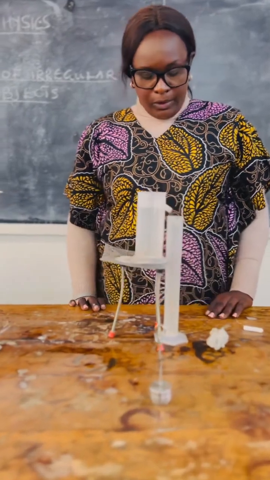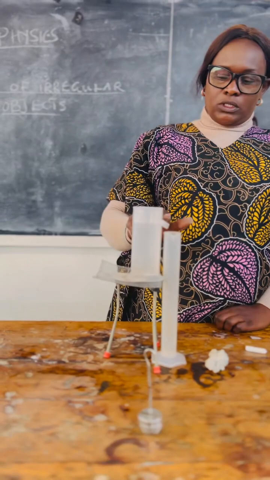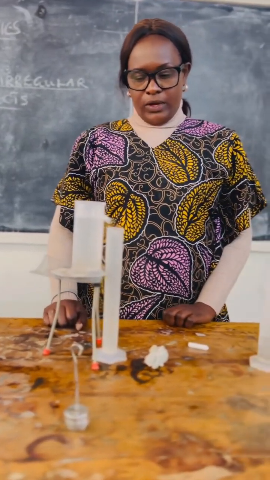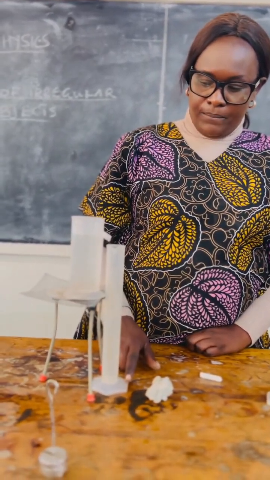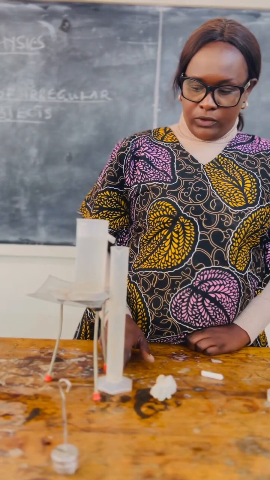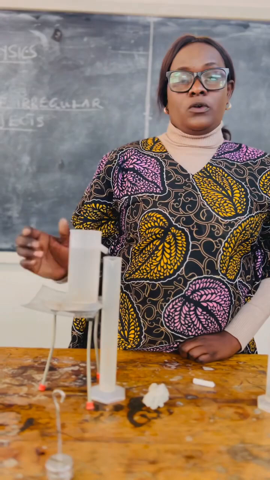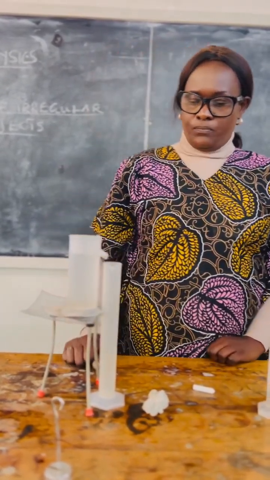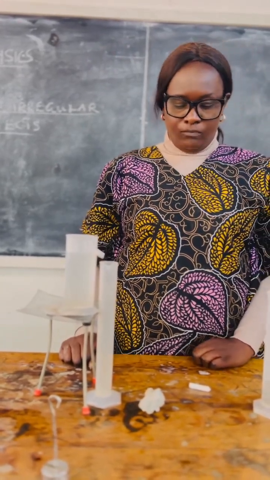I'm sure you are able to see from the arrangement that the spout of the overflow can has been placed in such a way that there is a measuring cylinder just below that spout. I poured some water into this overflow can, and the water, of course, overflows. I waited for the water to stop overflowing.